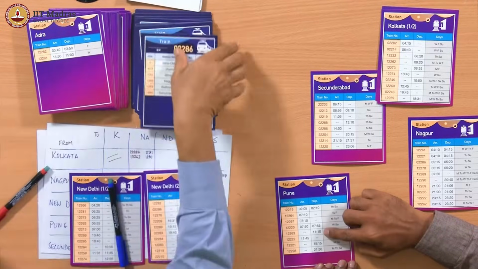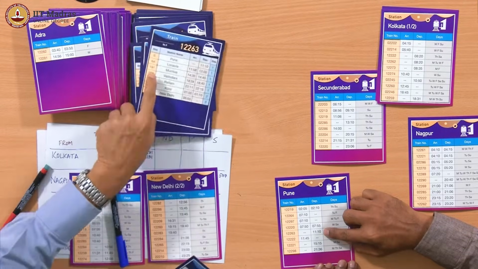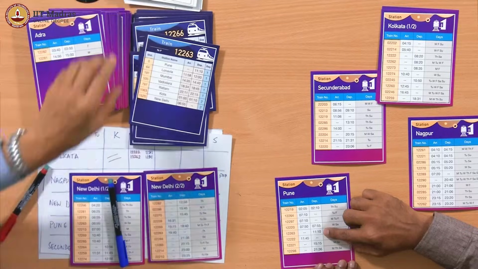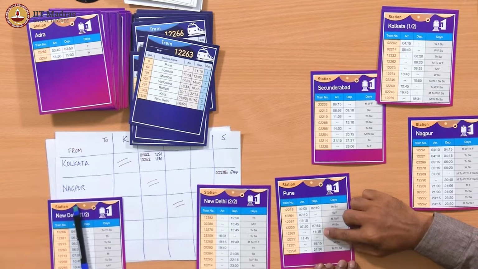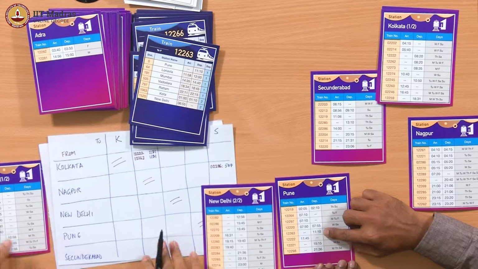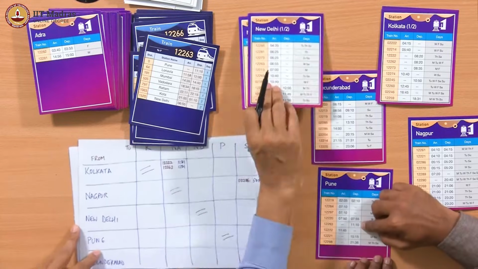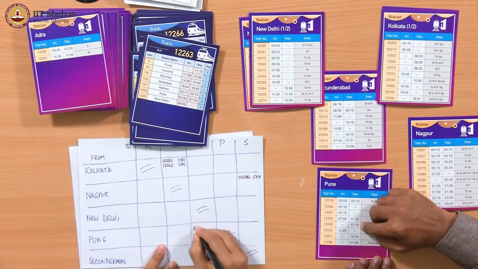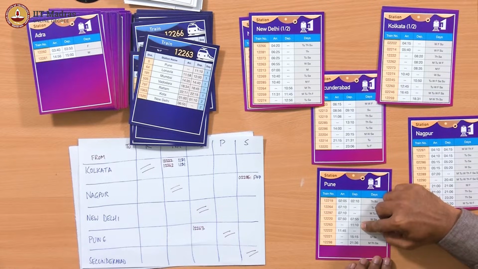12263 is actually good. No subtraction required because it is running from Pune to Delhi, via Mumbai. So we now put this in the Pune to Delhi box: 12263, and it says it is 1520.